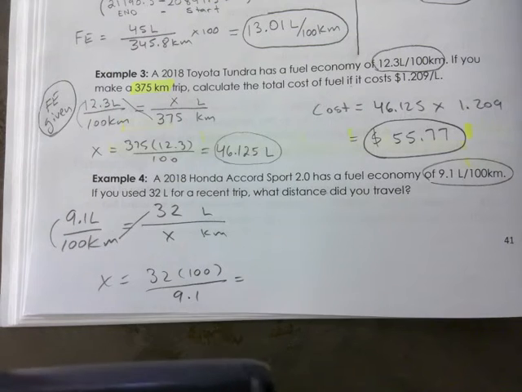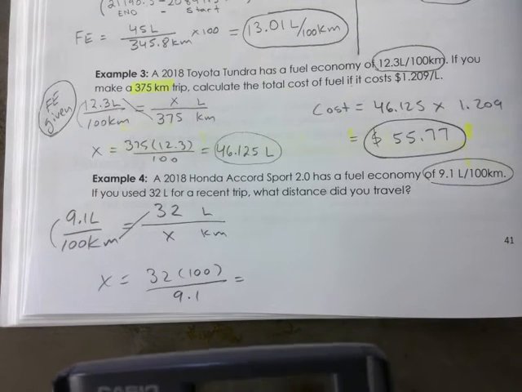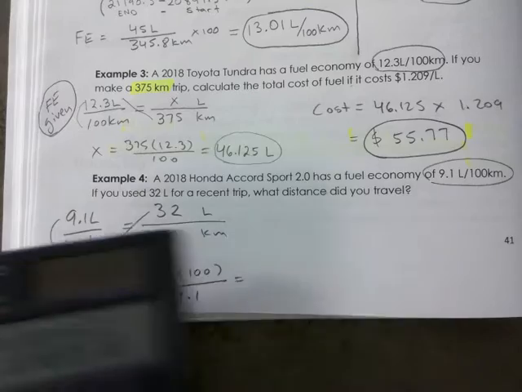So if you get this wrong, I know where you live. I'm gonna come in, no, I'm just kidding.